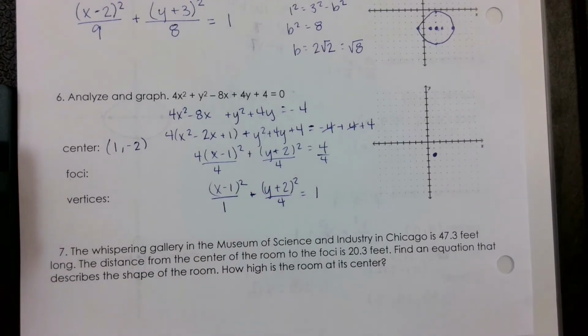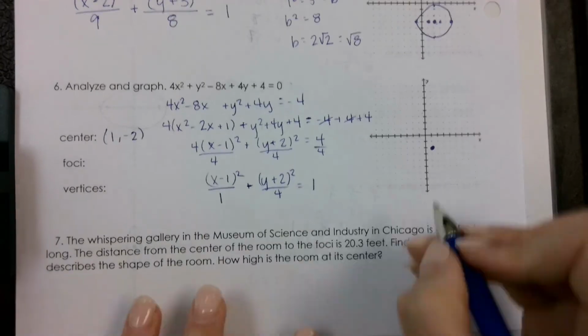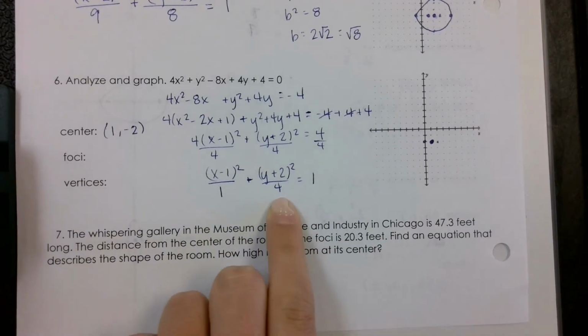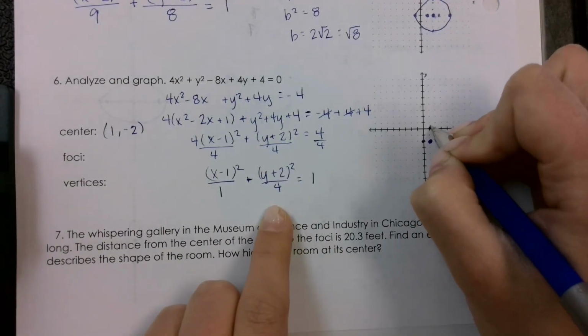Now, how far do we need to go in the x direction? I think it's easy to go ahead and graph first. It's the square root of 1. 1, so go 1 block in the x direction. And then what's the square root of 4? So we'll go 2 blocks in the y direction.